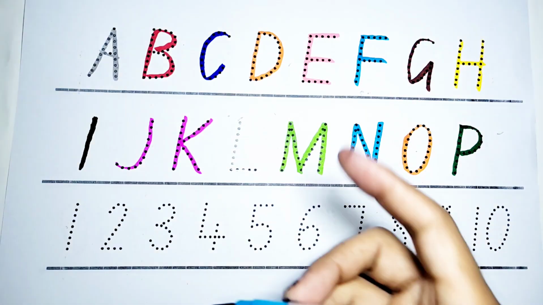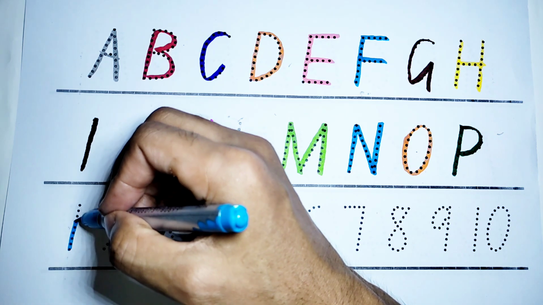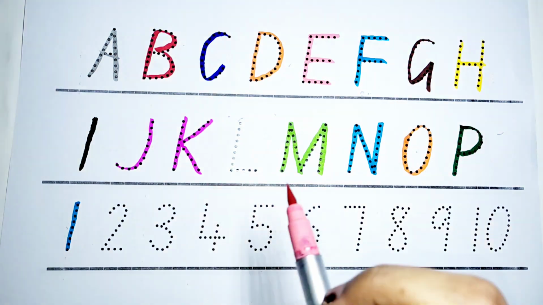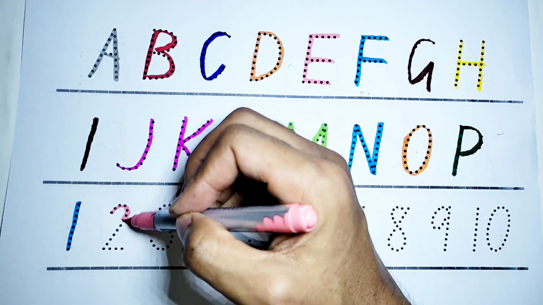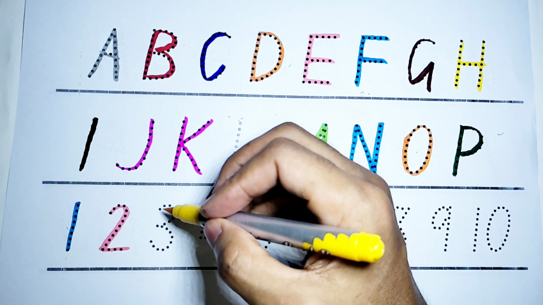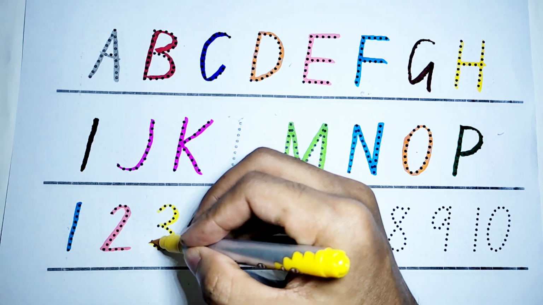P. Now we draw numbers. First we draw the number of 1. The next one is 2. Now we are using the color of light pink. 2. 3.